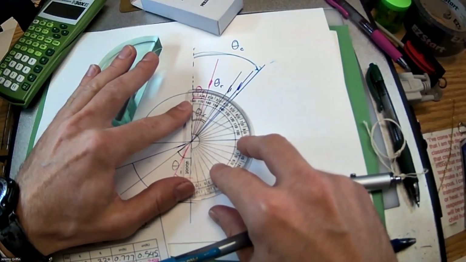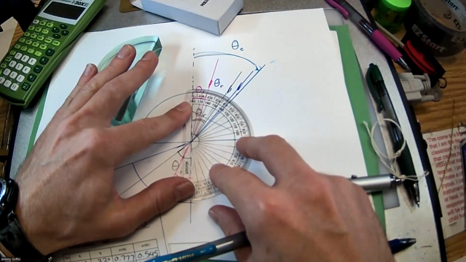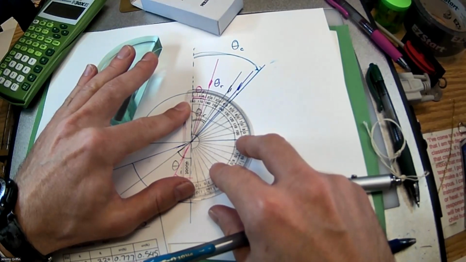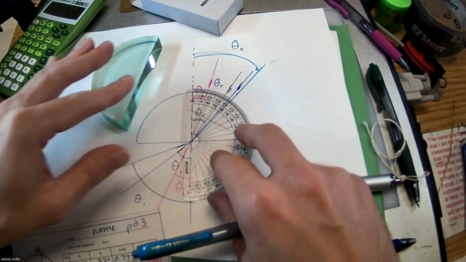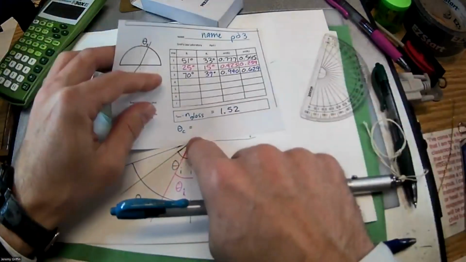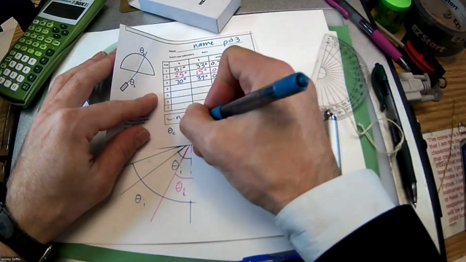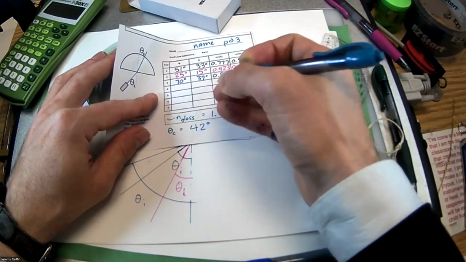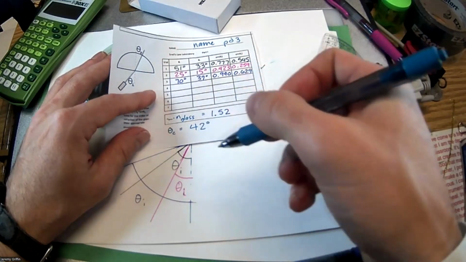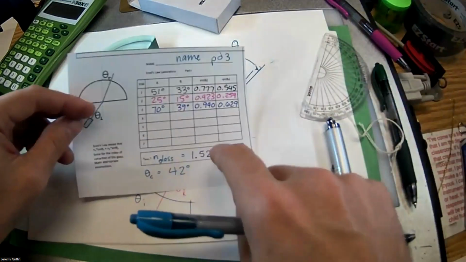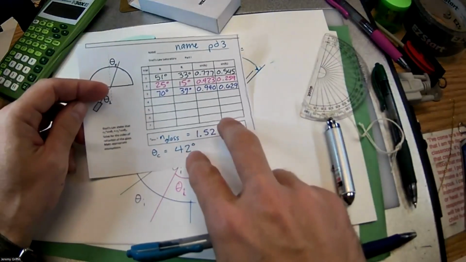So zero out the protractor with the normal line. It does look like 42 degrees, I think. It's like 42 degrees. So for critical angle, put 42 degrees. Right, 42 degrees. Okay. And there's the last thing I want to do with this lab, which is this.